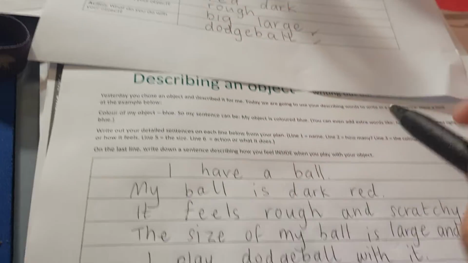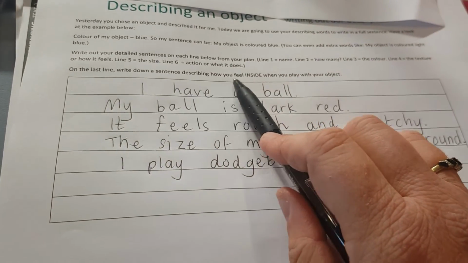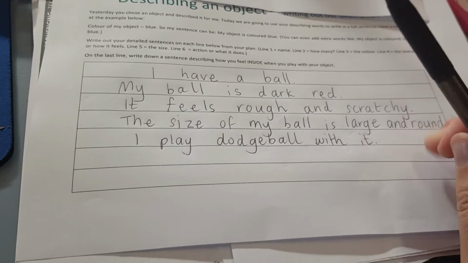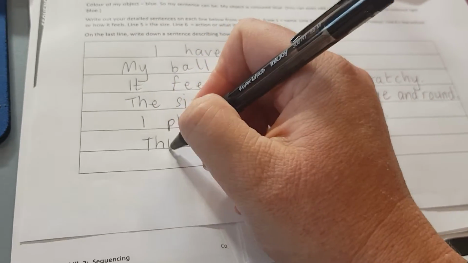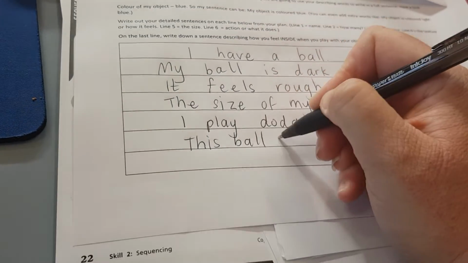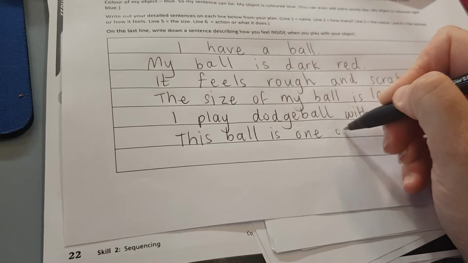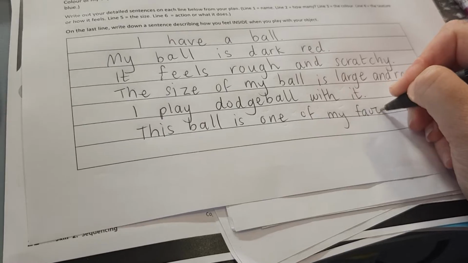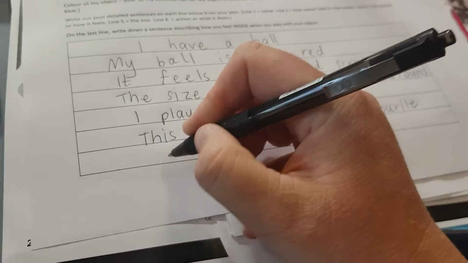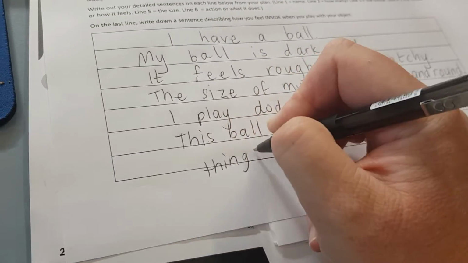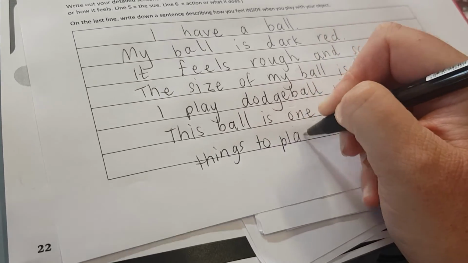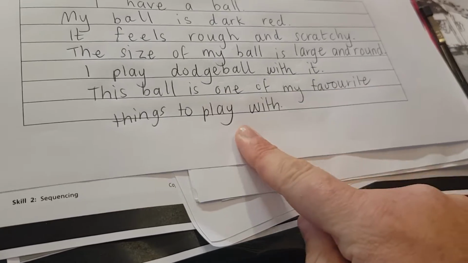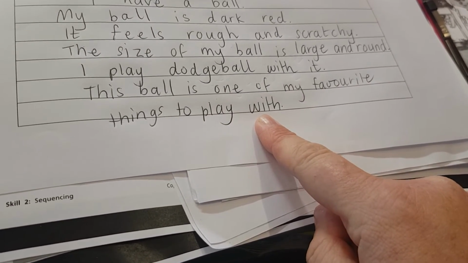But the next one on here says, what do you do with your object? Done. And then it says, on the last line, write down a sentence describing how you feel inside when you play with your object. So I'm going to write, this ball is one of, don't worry too much about spelling when you're doing your rough copies, of my favourite things to play with. So the last sentence is something that you would really like to share with the reader about your object.